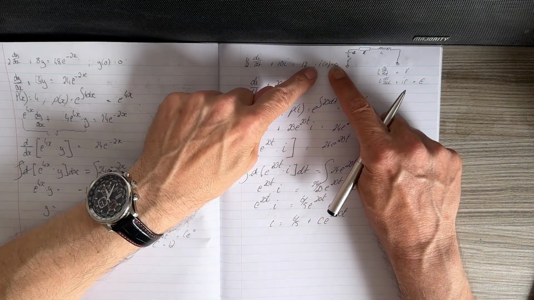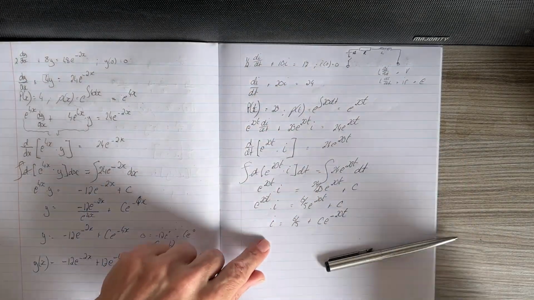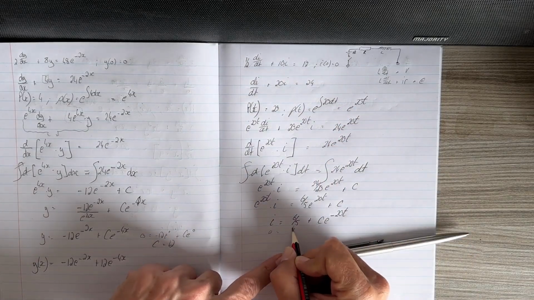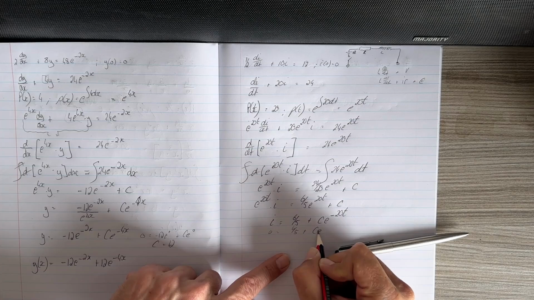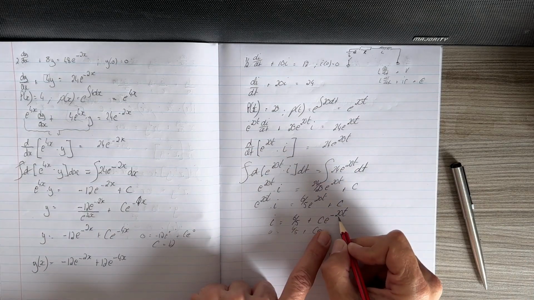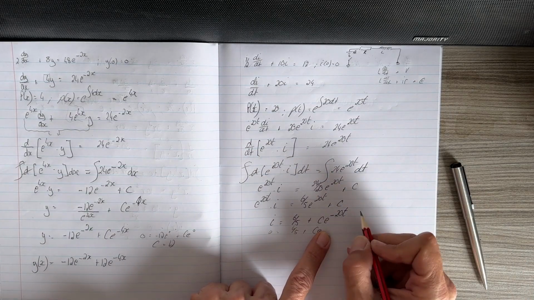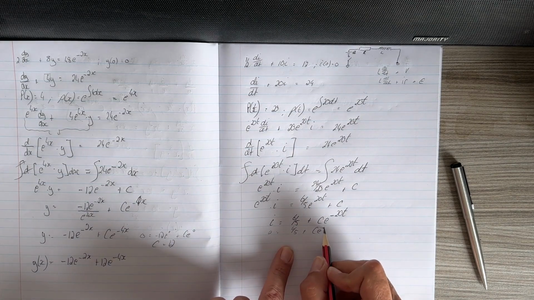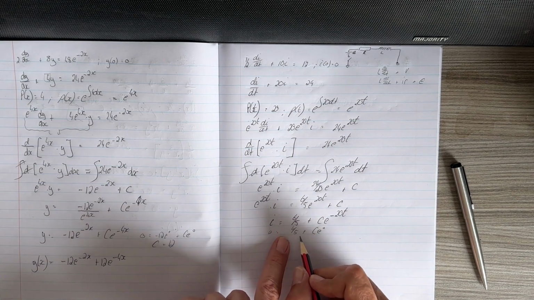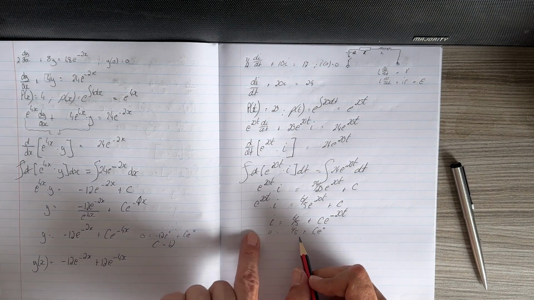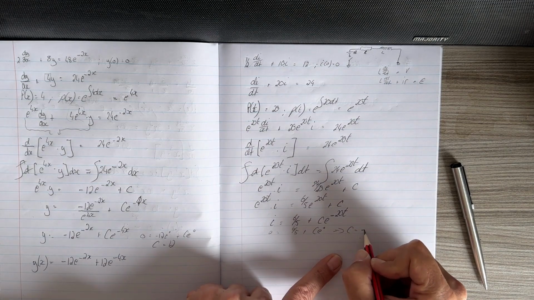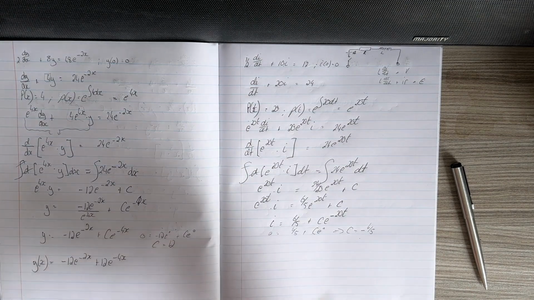We were given initial values, so we have to go and solve them. I at time 0 is 0, so 0 is equal to 6 over 5 plus c e to the minus 20 times 0, which is e to the 0. e to the 0 is 1, so c plus 6 over 5 is 0, so c is minus 6/5.